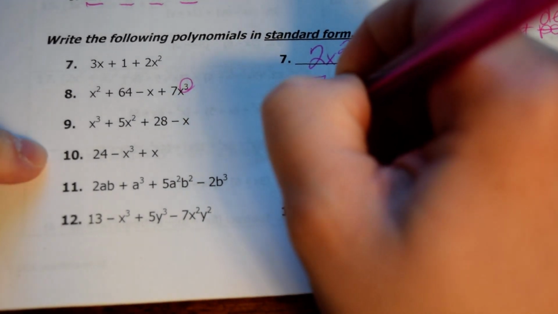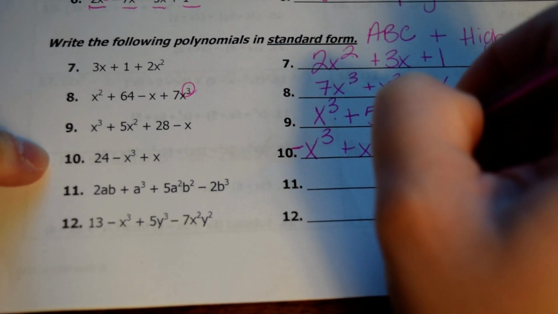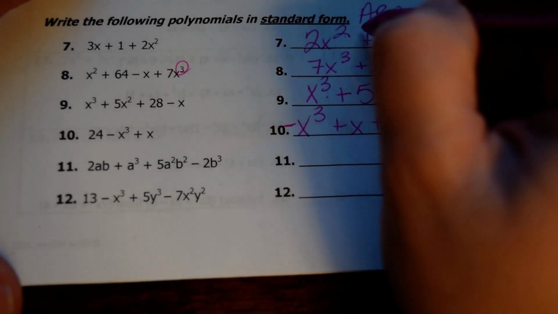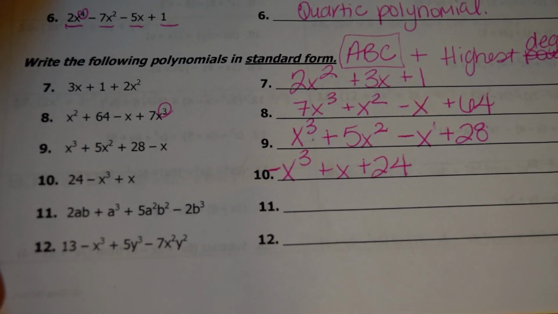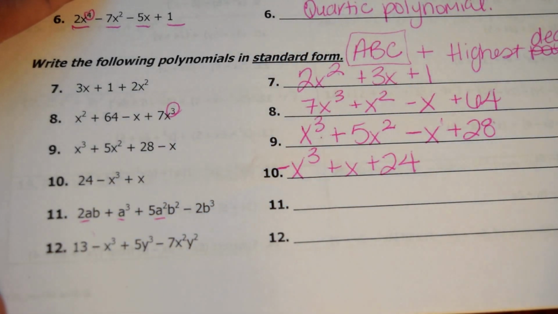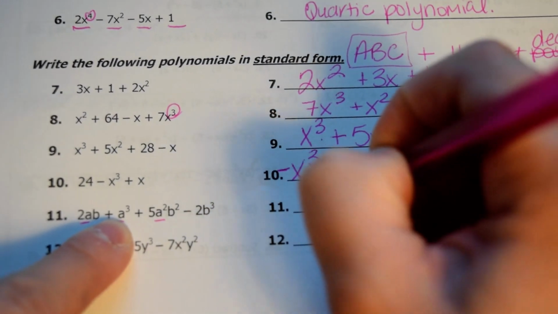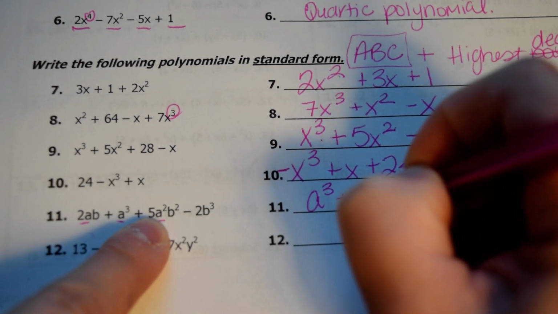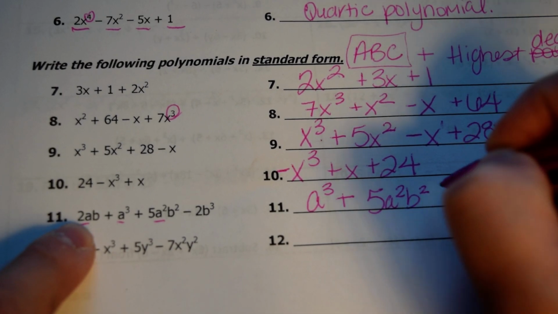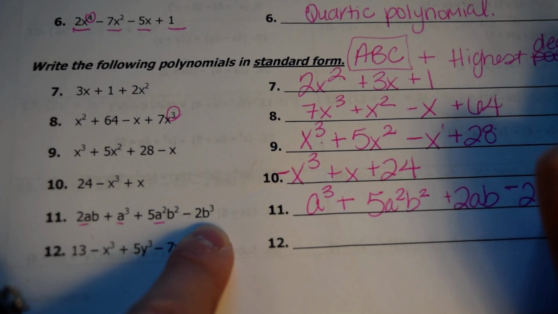Last one, that's one of the more challenging. So we have negative x cubed plus x plus 24. Constants always last. The last two are a little bit trickier because they have more than one variable, but we know that our rule says we have to do alphabetical order first, and then we look at the highest power. So the alphabetical order will be anything with an A. This A has a cube, so we are going to do A cubed plus our next one has a square. That means everything comes with it, including the B. And then our last term involving an A is plus 2AB. Now we can move on to the B's, and we have our one term left.